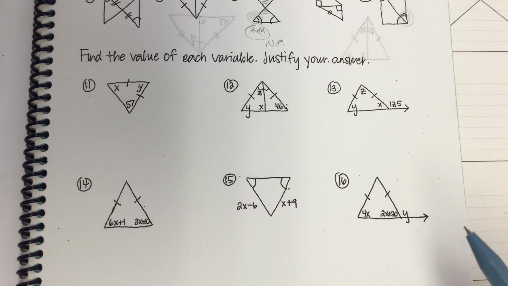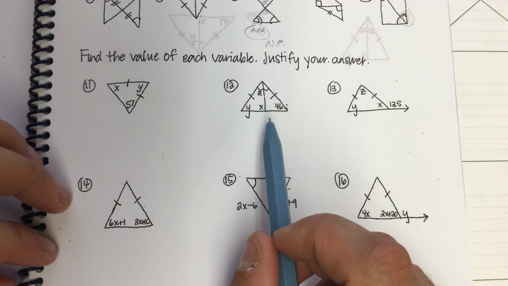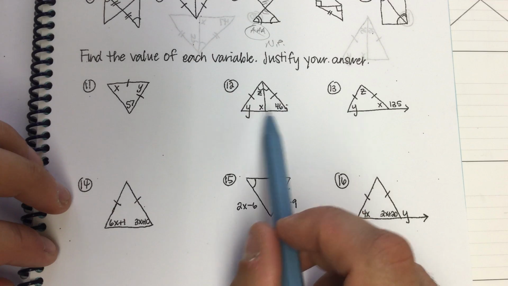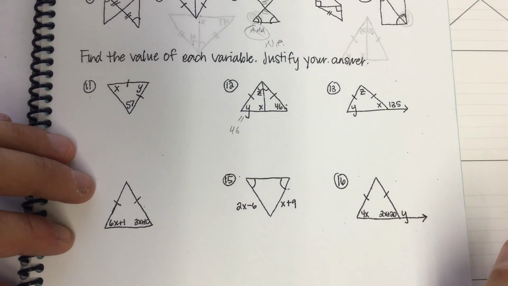And I always hated it when the teacher did the quote unquote easy ones. So you know me, we're going to do this thing. Like, look here at 12. We're told that this is an isosceles triangle. That means that our base angles have to be the same. So right away, I know y is 46.